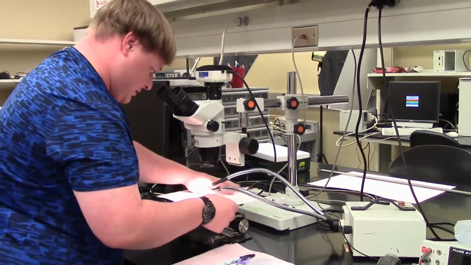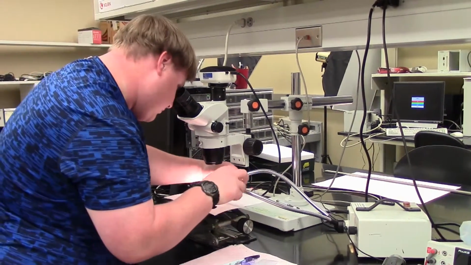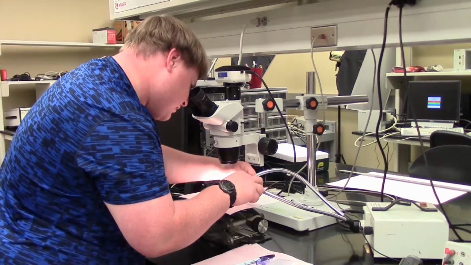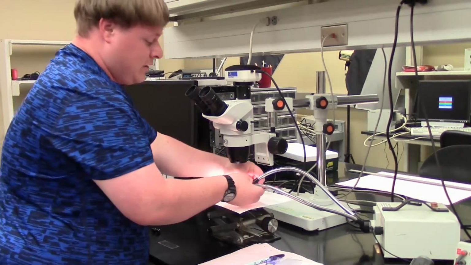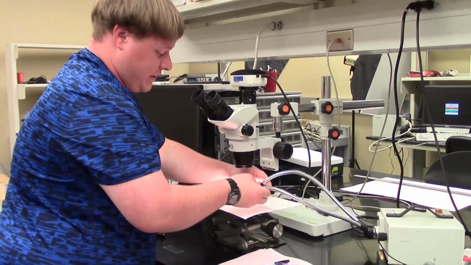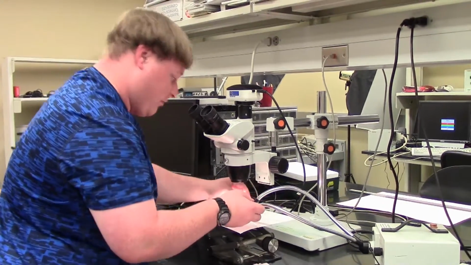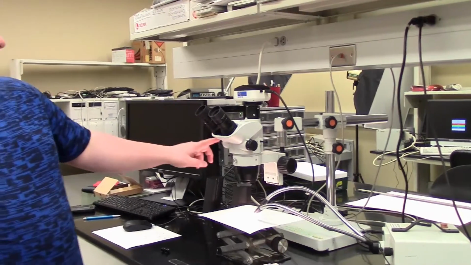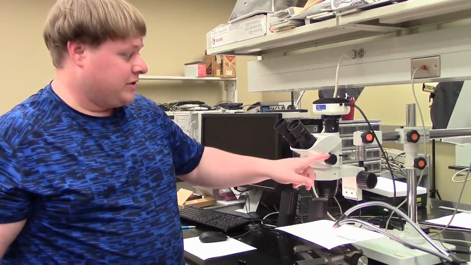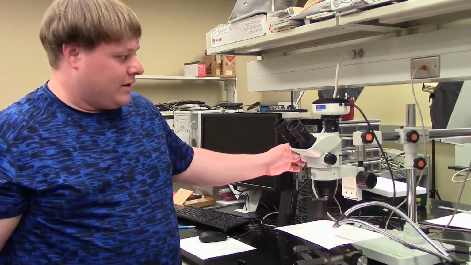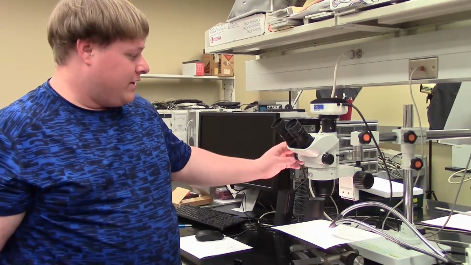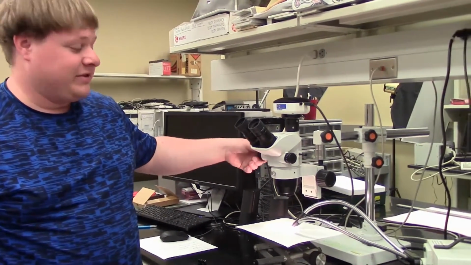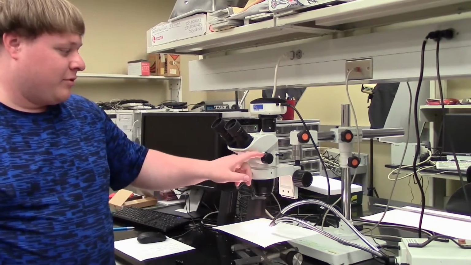And from there, we move the light according to our needs. Try to get it right on where we're going to have the sample. Now, to start off with, we're going to have the microscope at the lowest magnification setting. This goes from 0.67x all the way to 4.5x. Right now, we're starting at the lowest setting at 0.67.